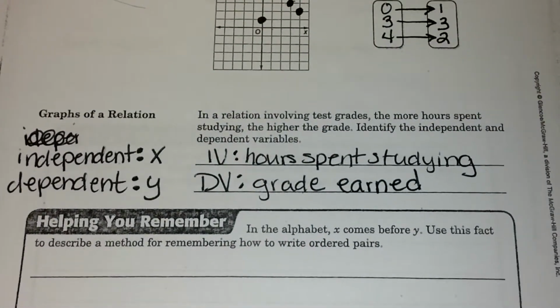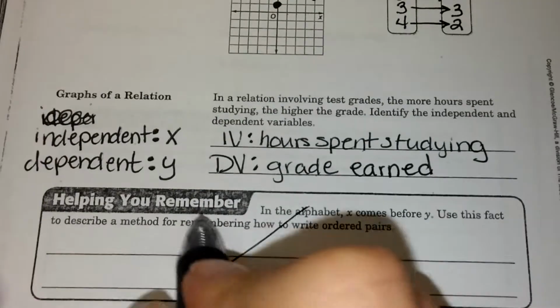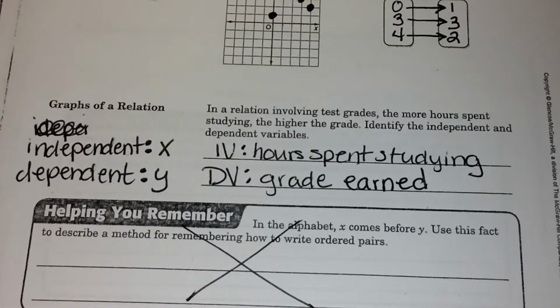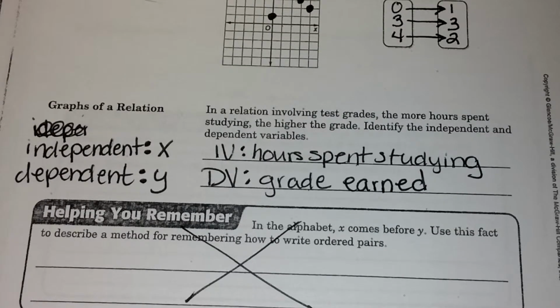And we're going to skip the helping you remember for now. Hopefully this gives you a quick little introduction to relations, and that will build the foundation when we talk about functions tomorrow.